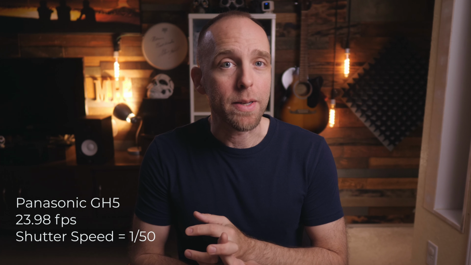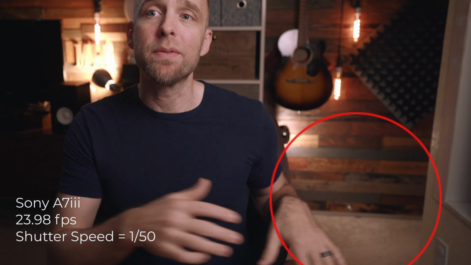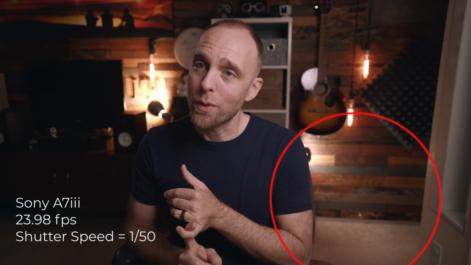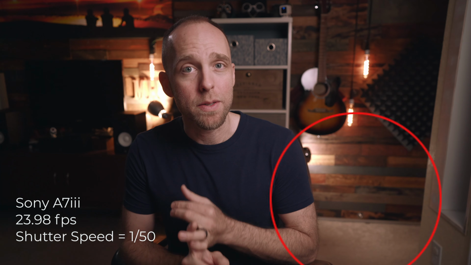But if we just switch to my Sony full frame a7 III, all of a sudden you can clearly see this video flicker, even though my Sony a7 III is also filming at 23.98 frames per second and also has a shutter speed of 1/50th of a second. So pretty much matching settings between cameras. But obviously we get this video flicker with the combination of my Sony a7 III and these Philips Hue lights.